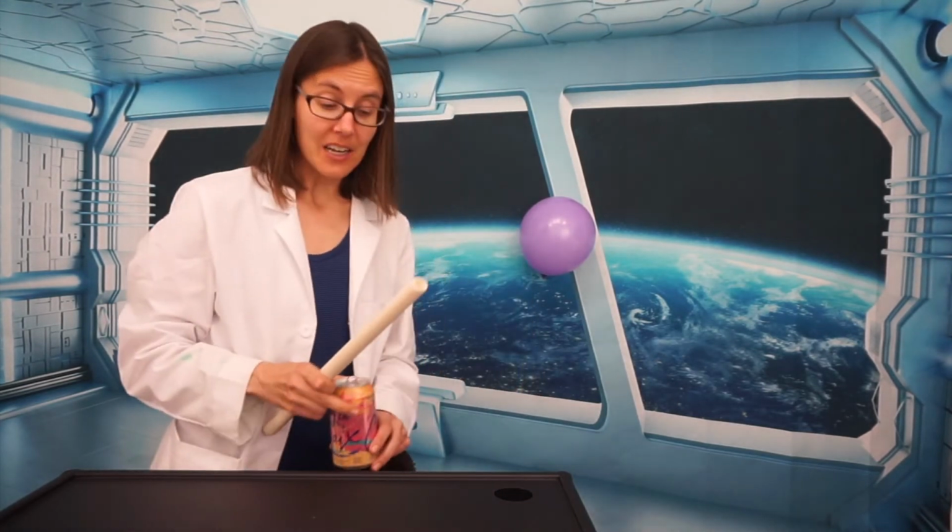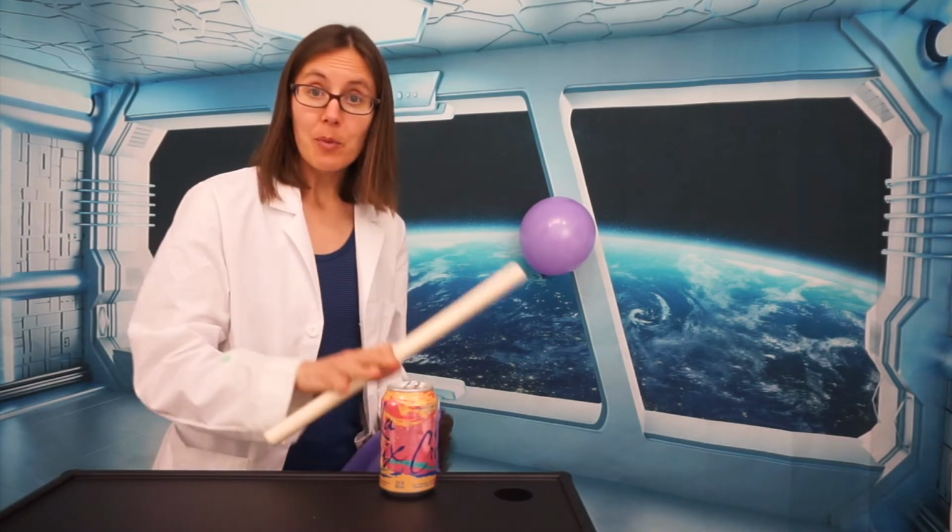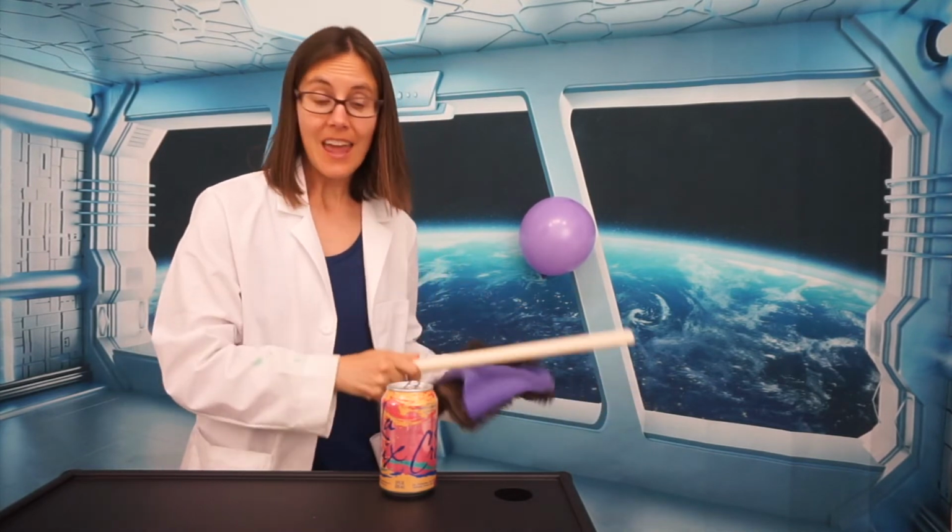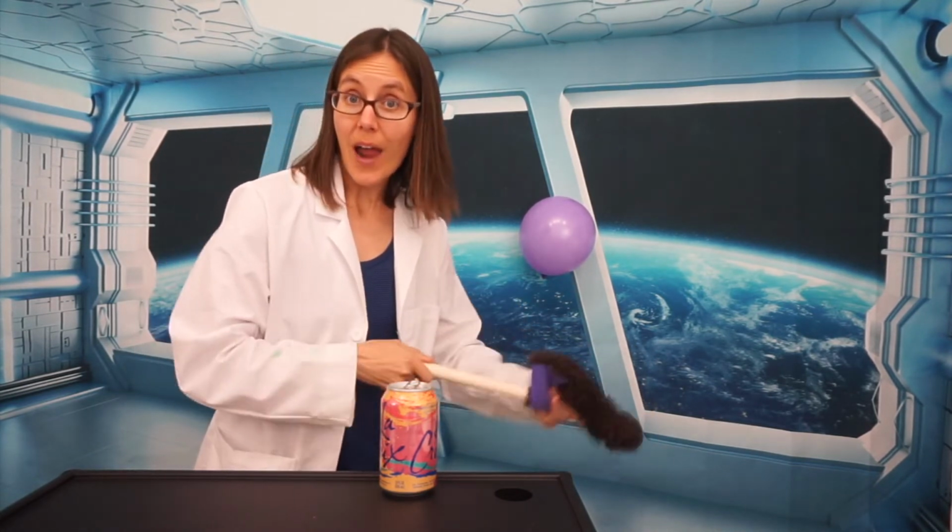Now, it's not just balloons that can develop static electricity, plastic can as well. This plastic PVC pipe that I got from the irrigation section of a hardware store can develop a static charge too. If I put a metal can here and then I charge up this pipe by rubbing it with a fuzzy cloth, when I get it close, the can will be attracted to the pipe.